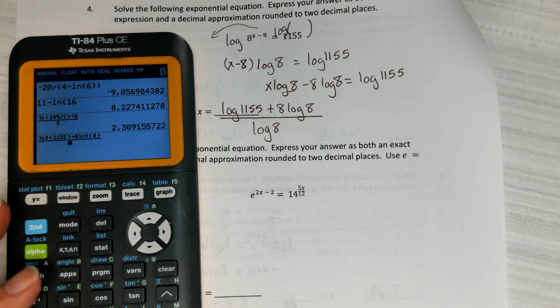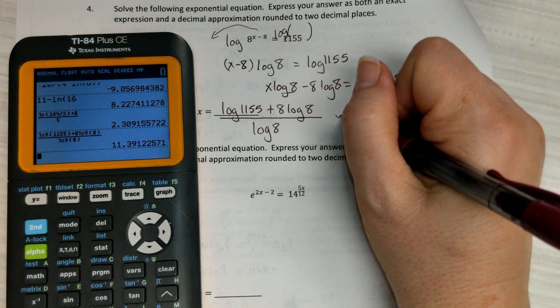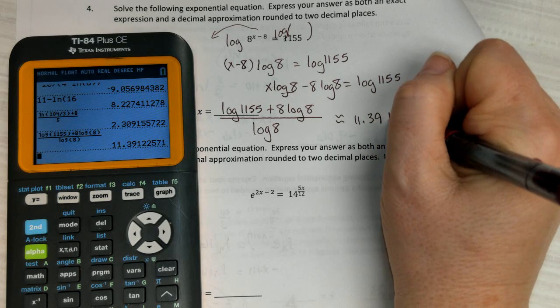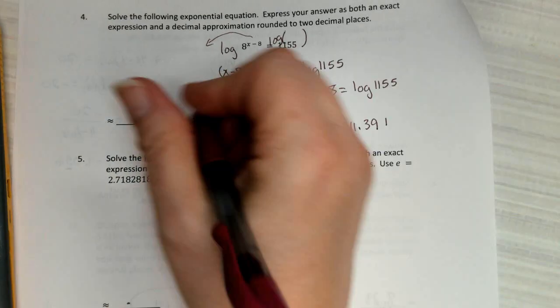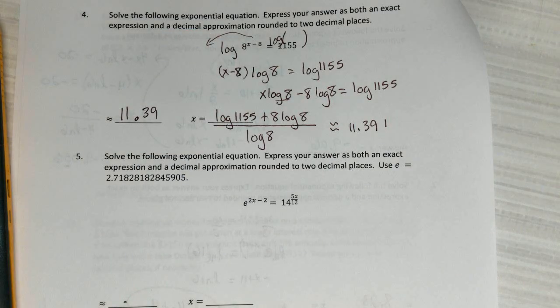And then underneath, log 8. Okay, and I got 1139. That's my decimal approximation. I can graph it if I need to.